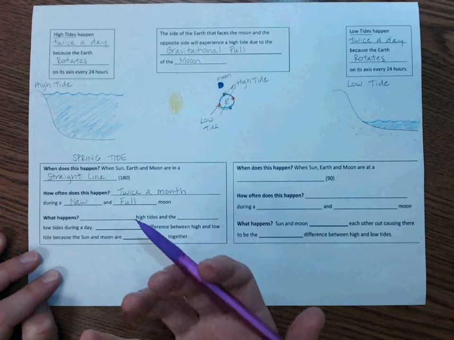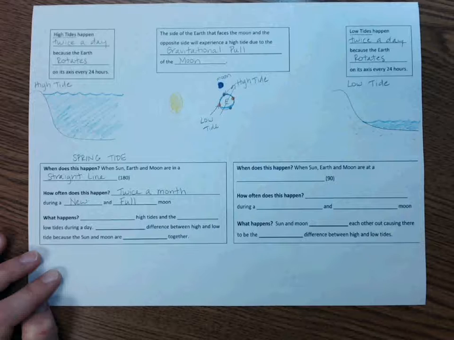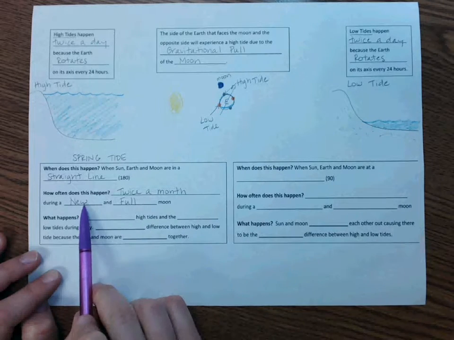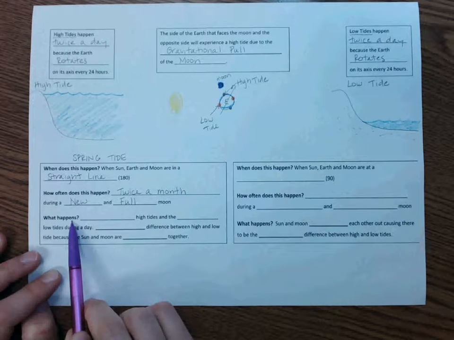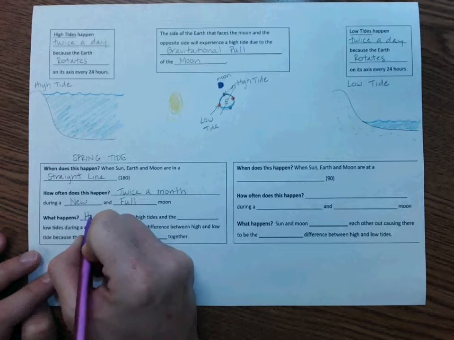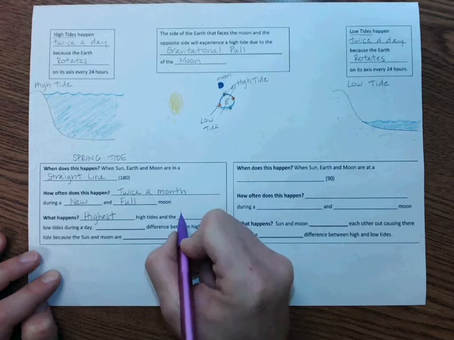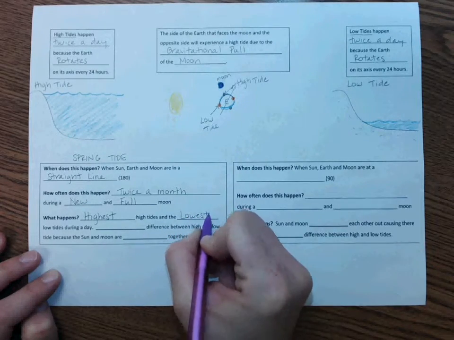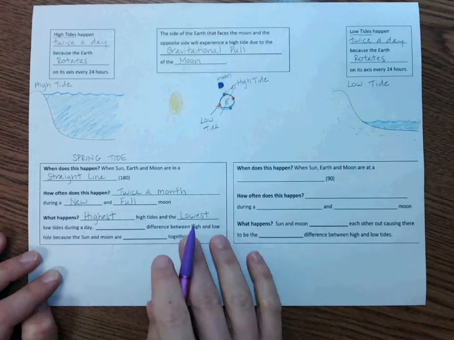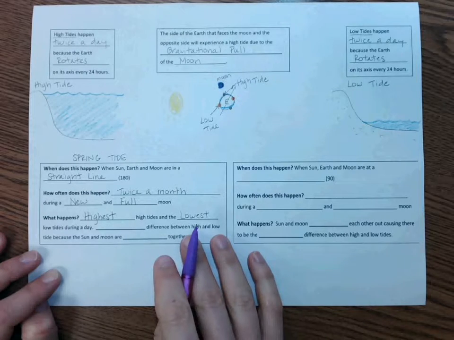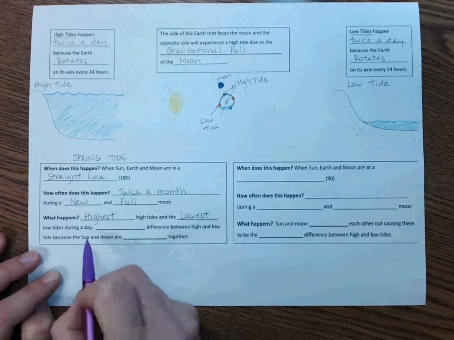So what in the world is happening when we have a spring tide? What's happening is that we get the highest high tides and the lowest low tides of the whole month. Okay?